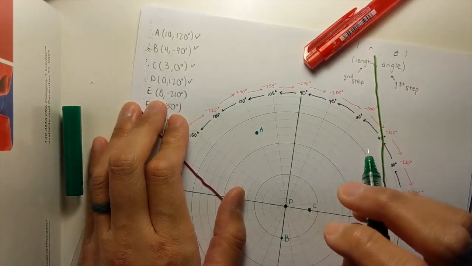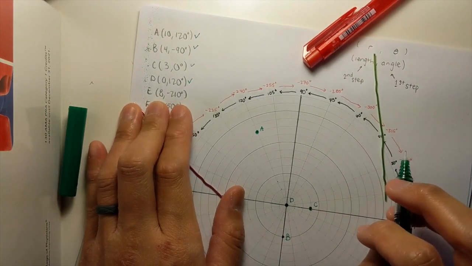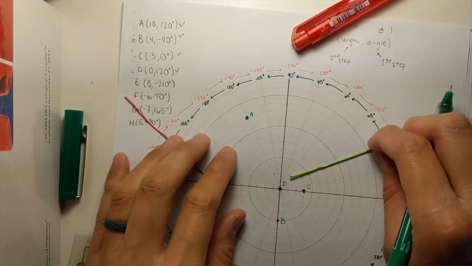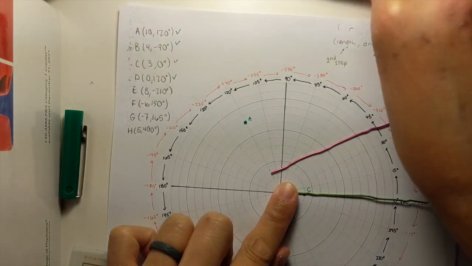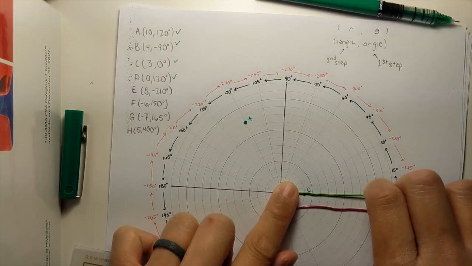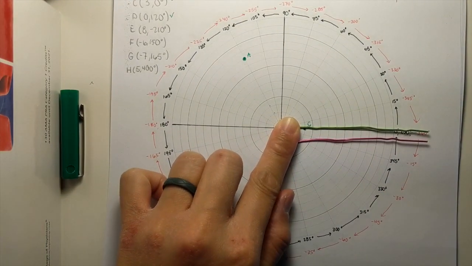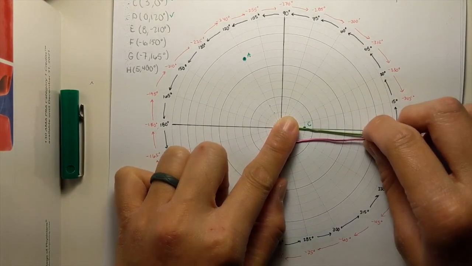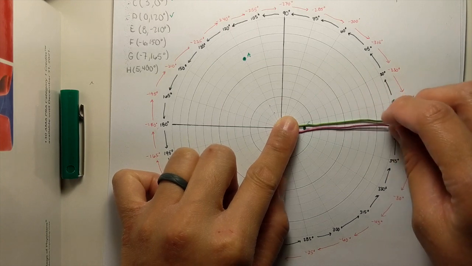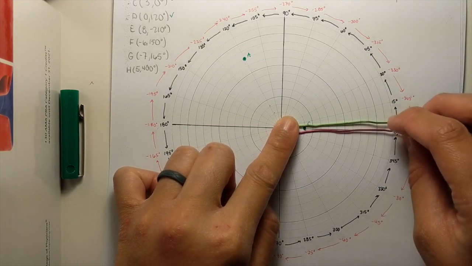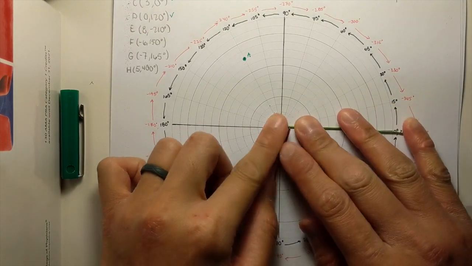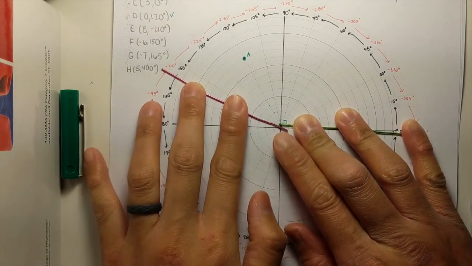Okay, and then E, negative 210. Okay, so we're going to start here at 0. And then we're going to go negative, so we're going downwards, rotating this way, reading the red numbers. Negative 210. Negative 210 going that way. It is actually right here.